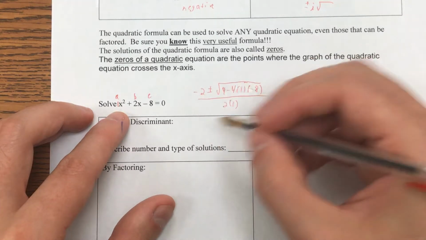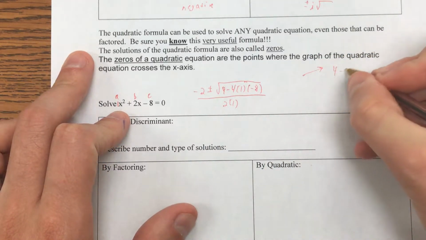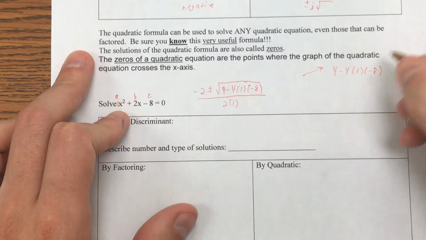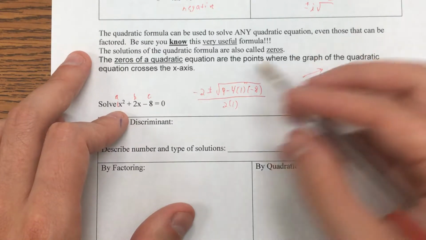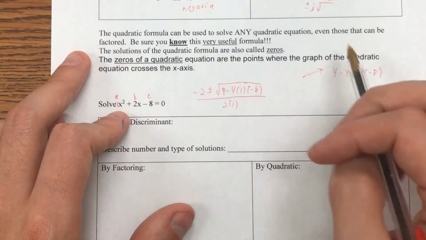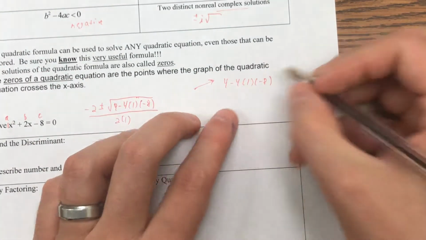So that's the entire quadratic formula. But as I said, right now, we're just going to be looking at the 4 minus 4 times 1 times negative 8, the discriminant, the b squared minus 4ac, after you do b squared in your head. Because a number squared is always positive. If you use a calculator, you might accidentally do it wrong. But that's what you do. You got here, boom, boom.